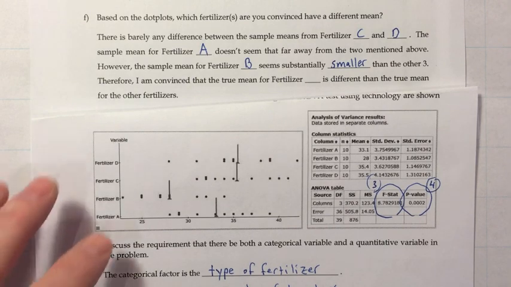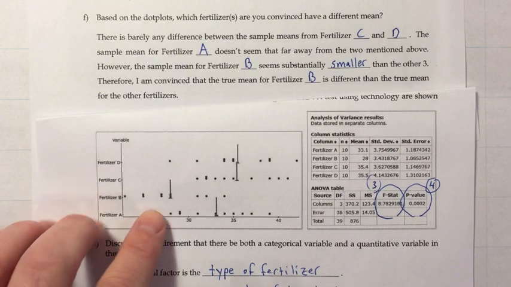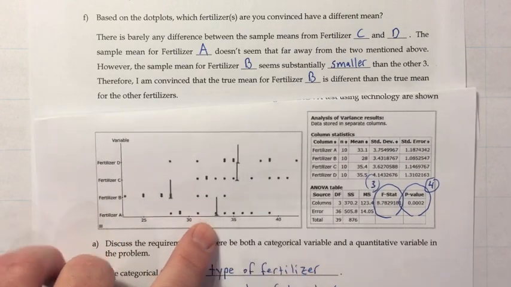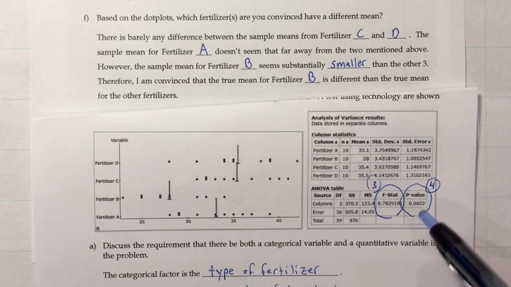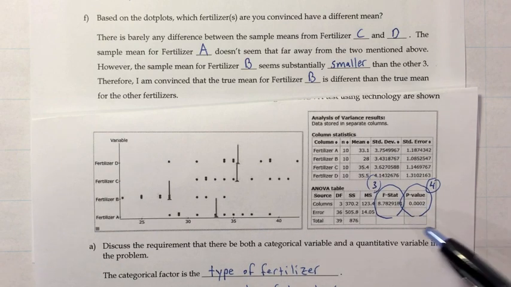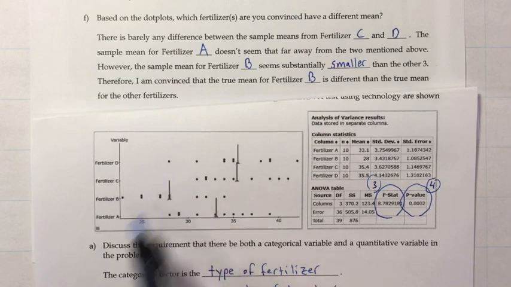Therefore, I'm convinced that the true mean for fertilizer B is different than the others. I'm saying this is too far away to just be random, whereas maybe this is. So really, the p-value is judging that. The p-value is saying one of them has to be different, or almost has to be different, based on that p-value. So which is the most likely candidate for that one? It's the one that seems furthest apart from the others when we look at the graph.